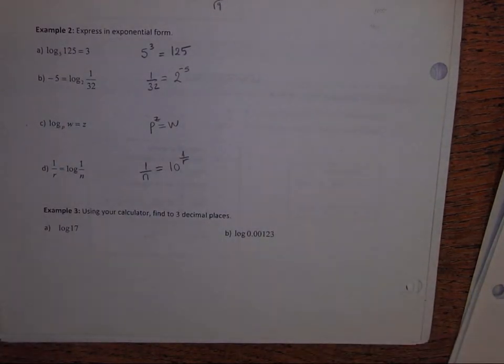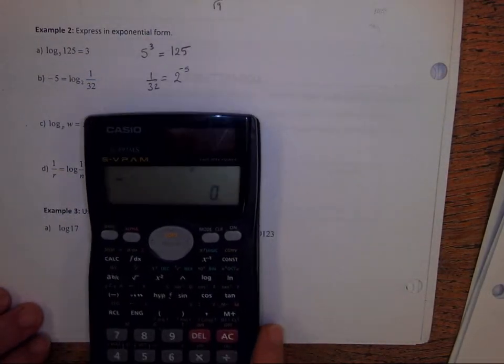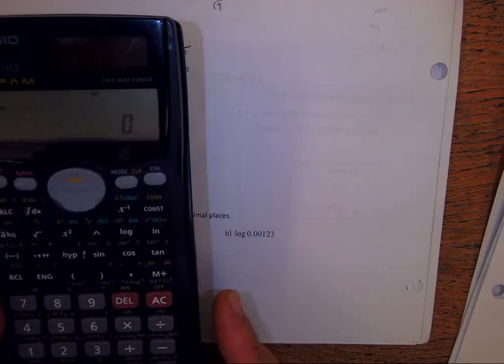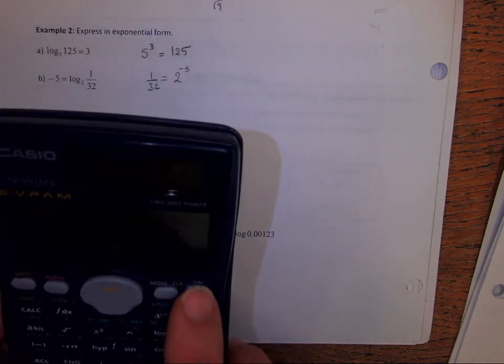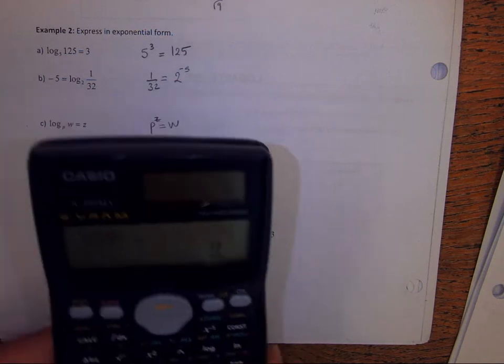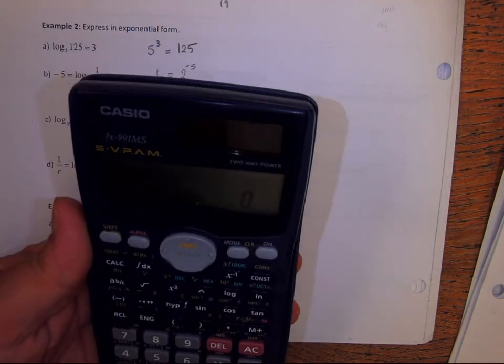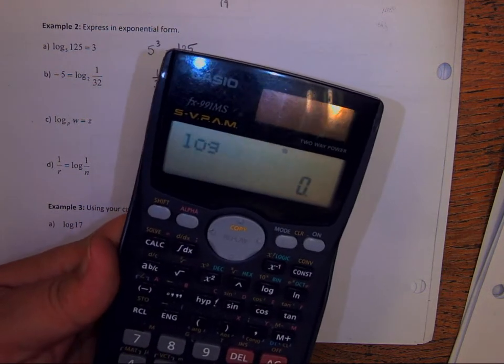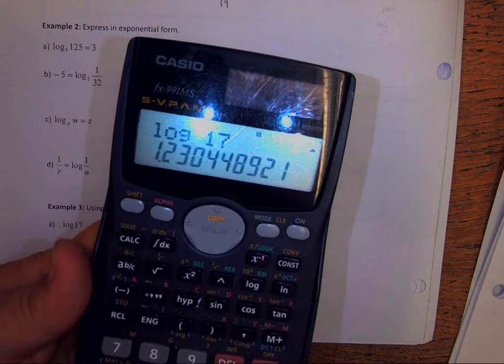Next example, just to find the location of your log button in your calculator, so you can take it out. Okay, so log 17. Okay, so base 10, as you see, log 17, 1.23.